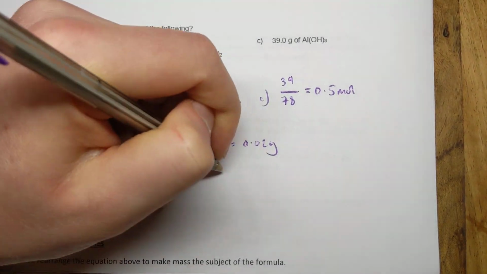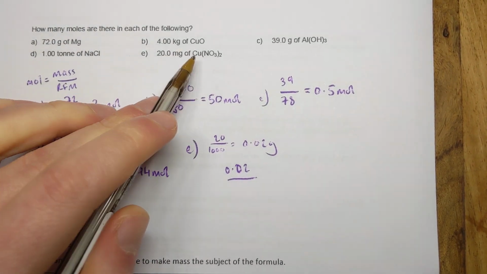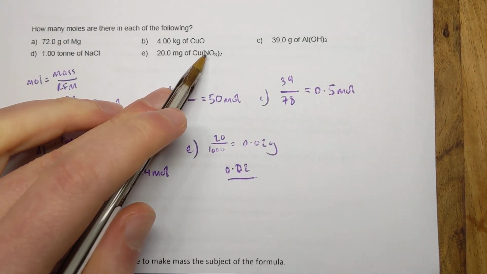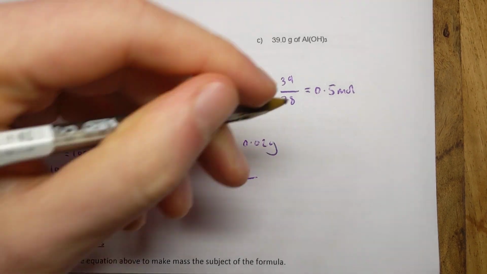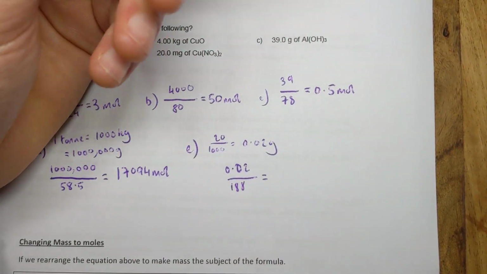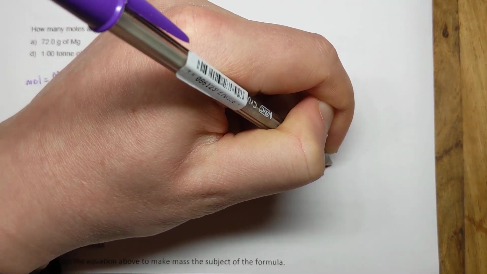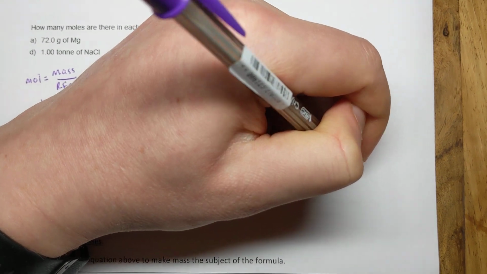So that goes on top of my fraction. 0.02, the RFM of copper nitrate, 64 plus 14 plus 16 times 3, twice, gives you 188, which gives you, on the calculator in standard form, 1.06 times 10 to the minus 4 moles of that.